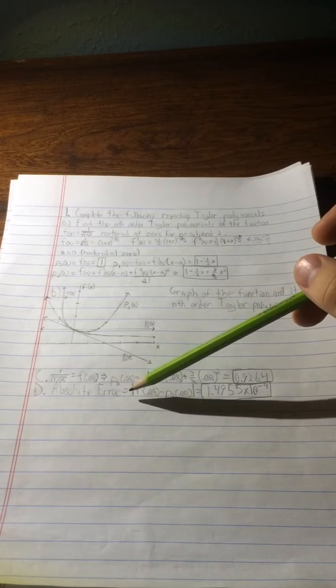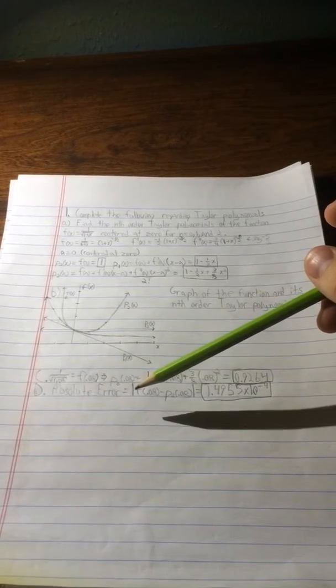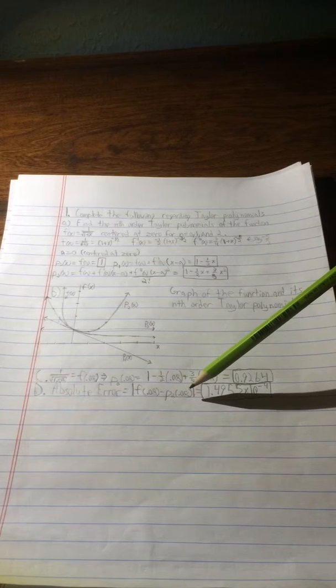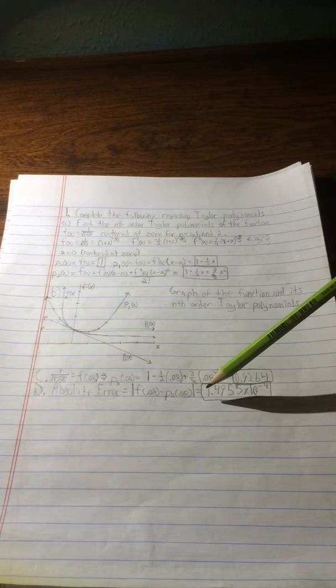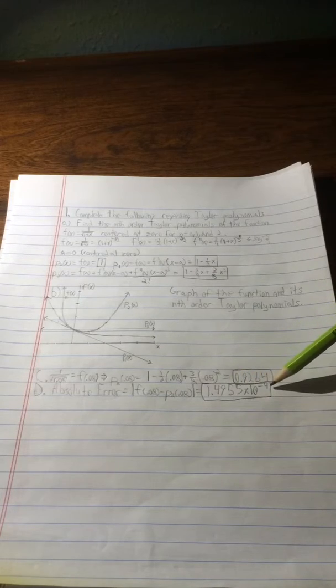The absolute error in this approximation, given that the function value at 0.08 is given by a calculator, is f of 0.08 minus p sub 2 of 0.08, which is equal to 1.4955 times 10 to the negative 4th.